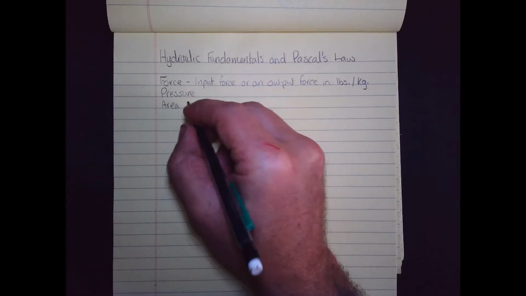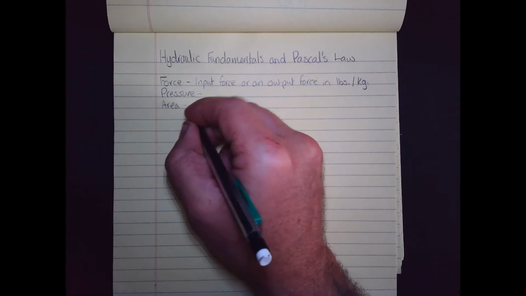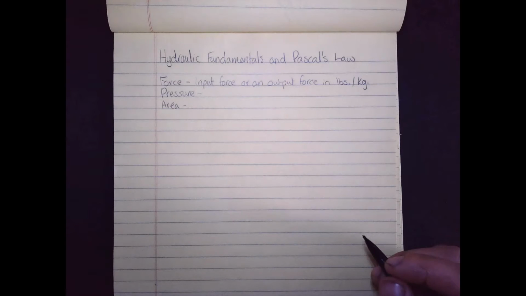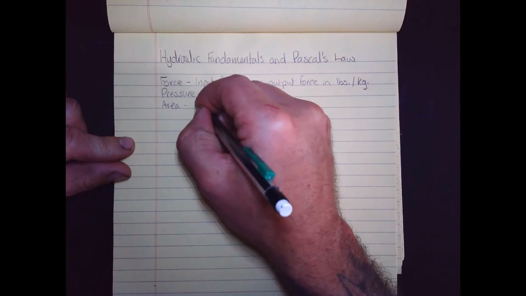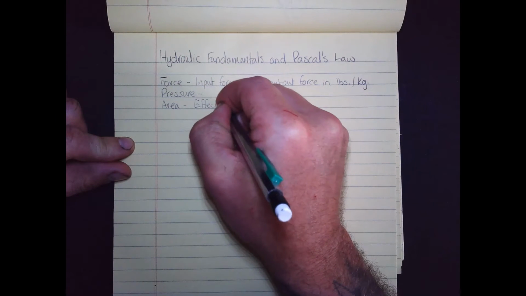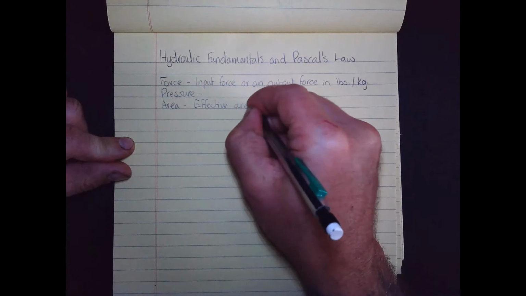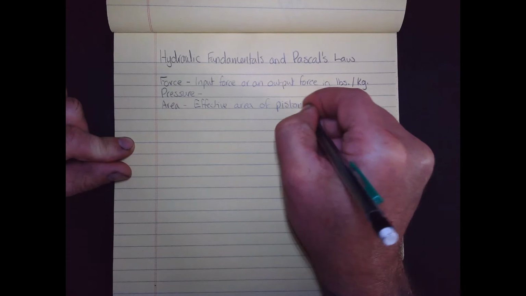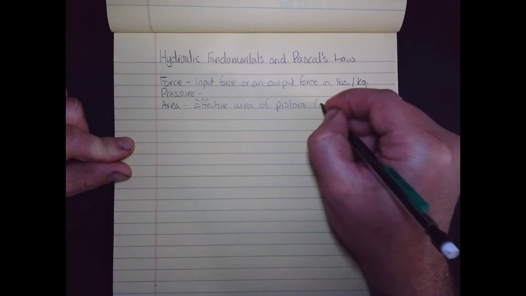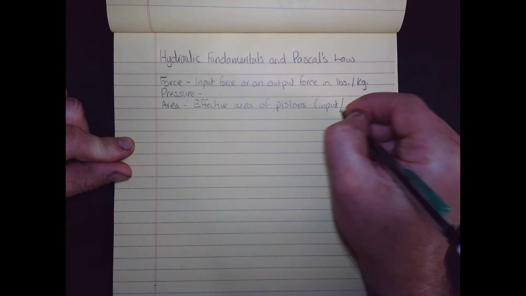With area, I'm going to skip over pressure here for a second. We're talking about the effective area of pistons. So this could be input or output. It doesn't really matter. And like I said, this could be input or output.